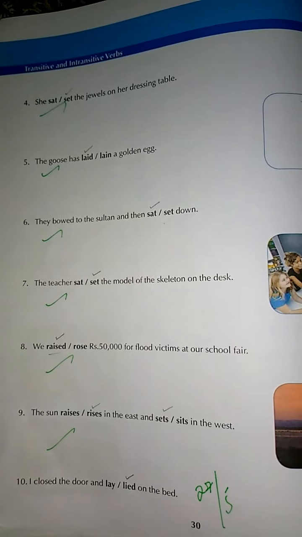So this was the lesson for today. I hope it is clear to you, or if it is not, then ask me in the comments.